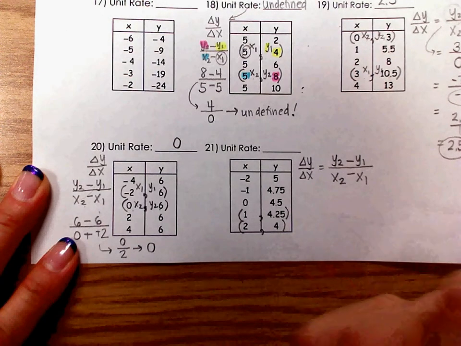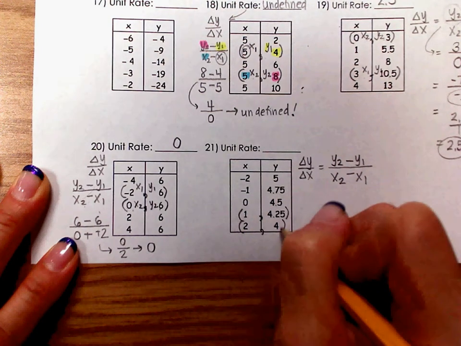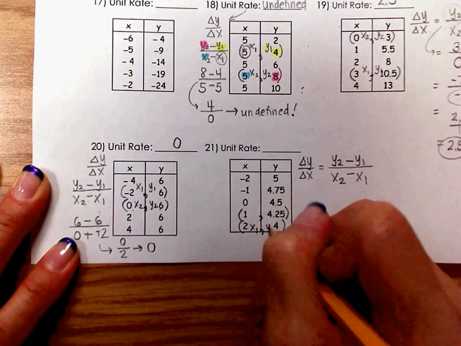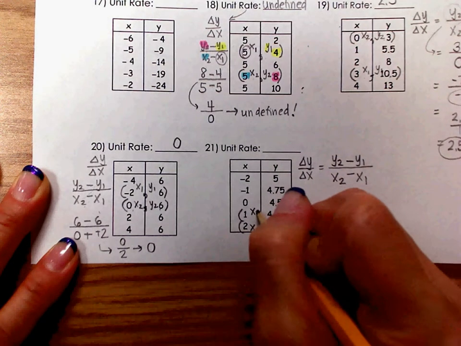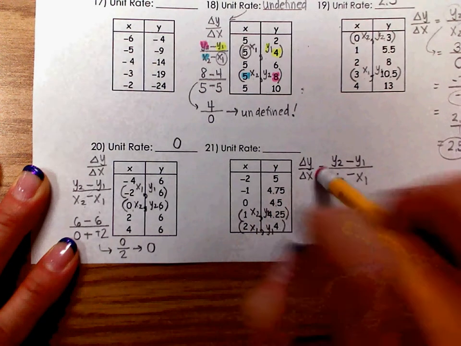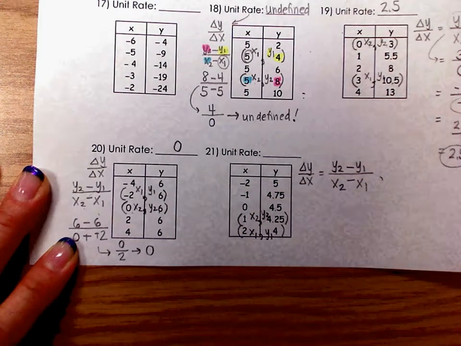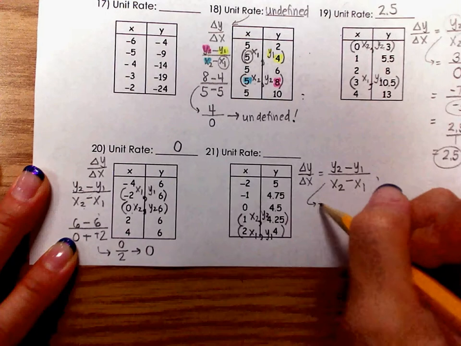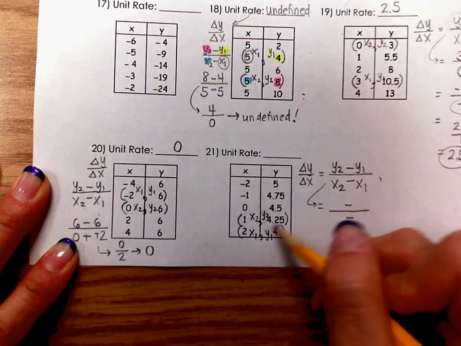Now, we need to designate which one's going to be our first x and y. Okay, I'll just change these things up. I'll say 2, 4 will be my first x and y, so this will be my x1, and my y1, this will be my first one. And then this will be my second x and my second y. All right, let me make that a little bit more visible. All right, here we go. So now, let's put our values in. So y2, we designated that to be 4.25.